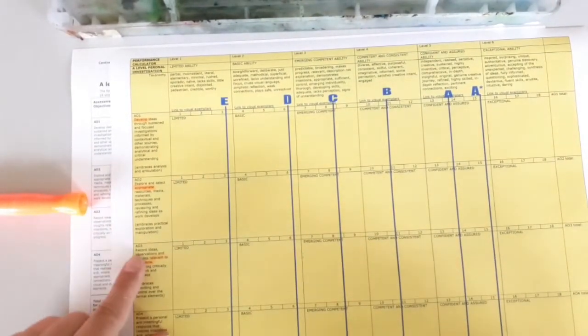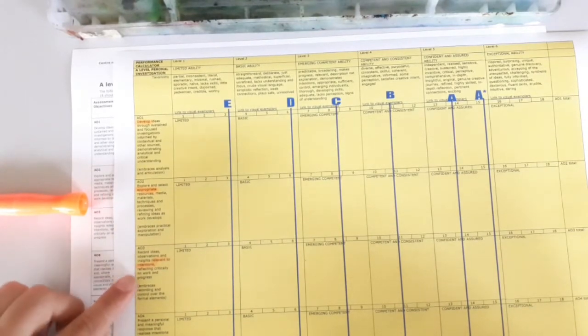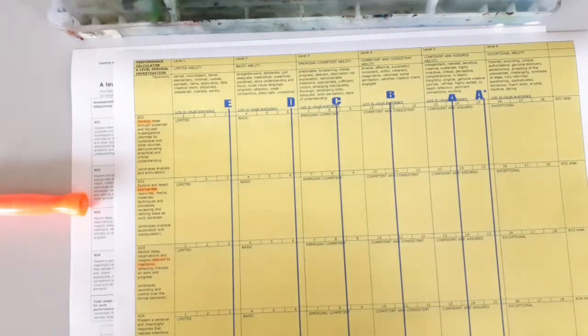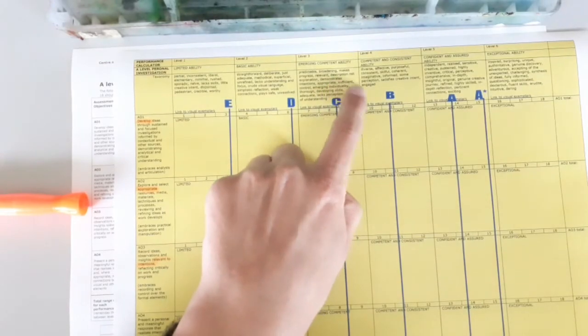So AO3 is record ideas, observations and insights relevant to intentions, reflecting critically on work and progress. So this is, again, both quite a bit of practical, but also a bit of written. Really, you could even say that it's not any of the written work, but it is about reflecting critically on your work. So this is when you're annotating your own work and explaining, reflecting on it, and this is not describing.